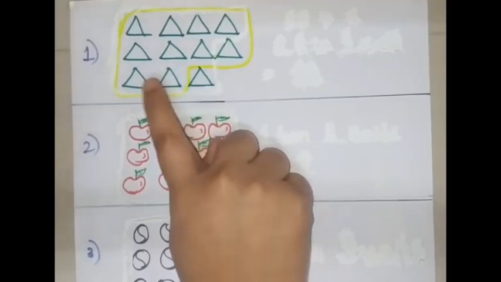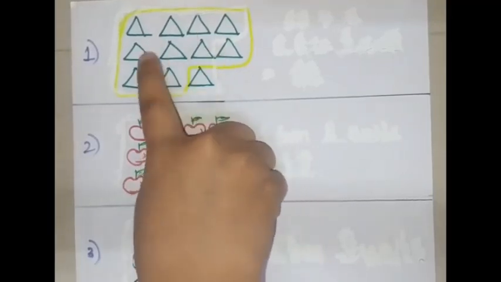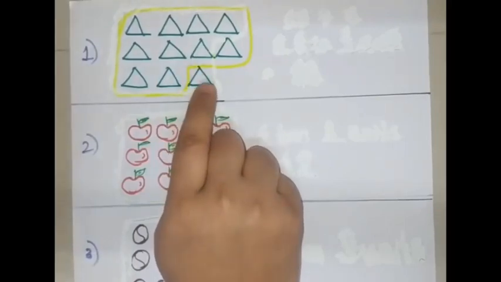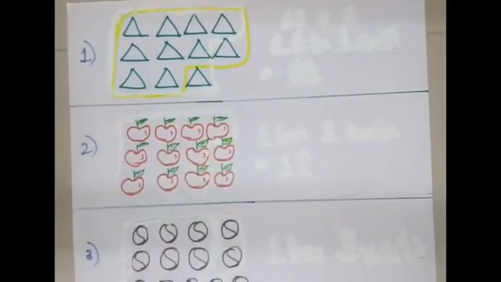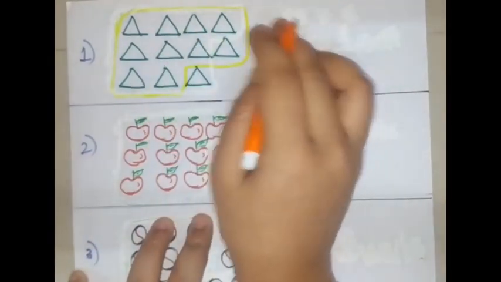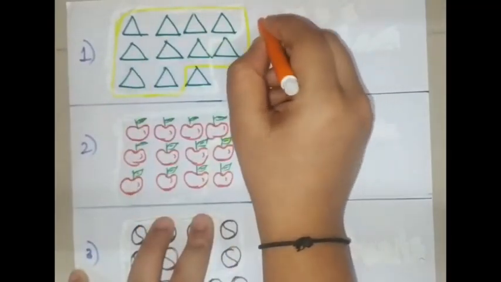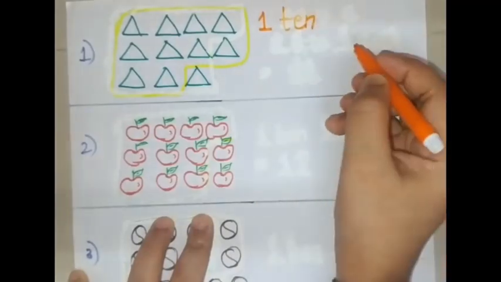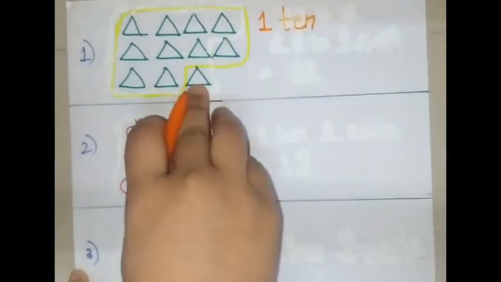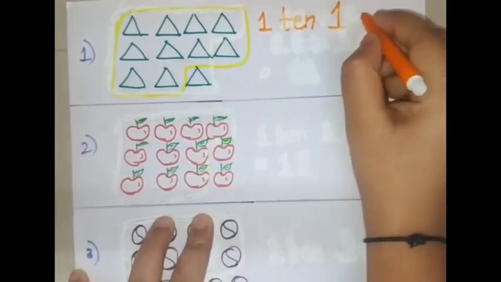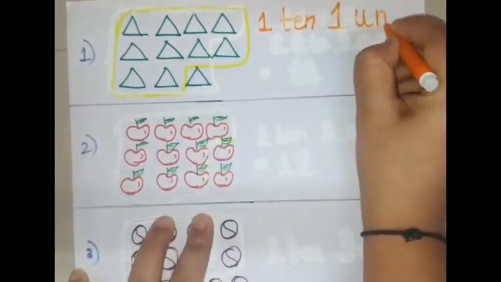We have made this one group of triangles, but there is one triangle remaining. Now how we will write them, just see here. One group of 10 means 1 ten, and the remaining one triangle we will write as 1 unit.